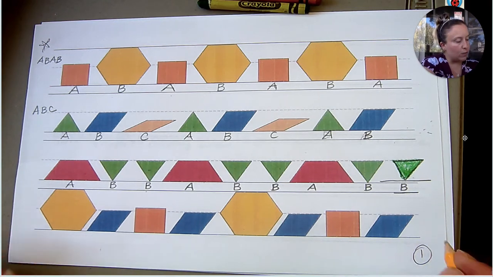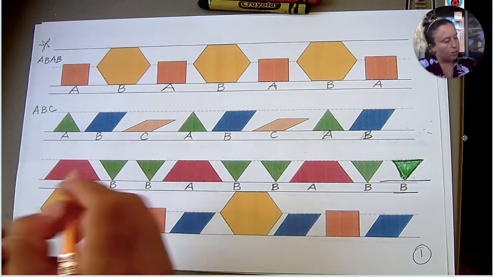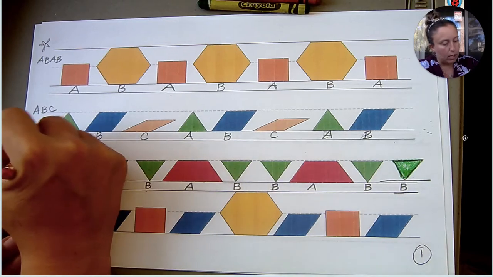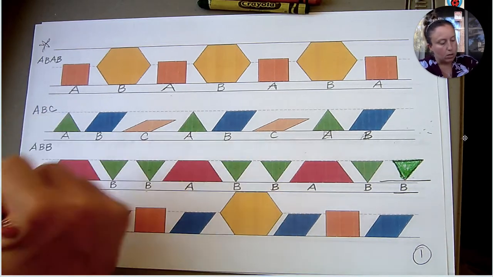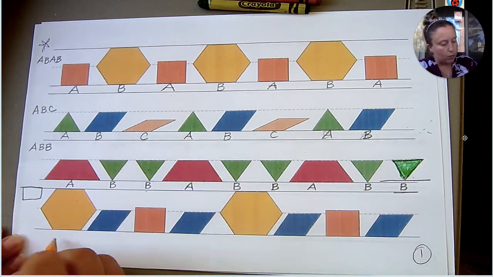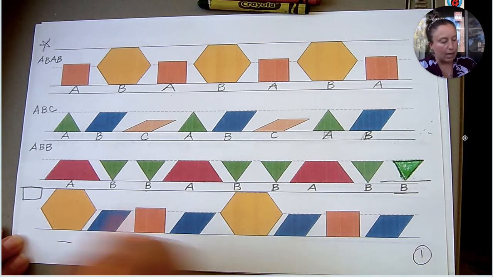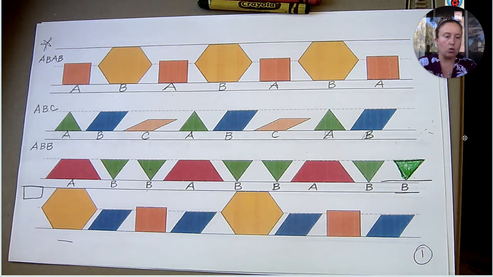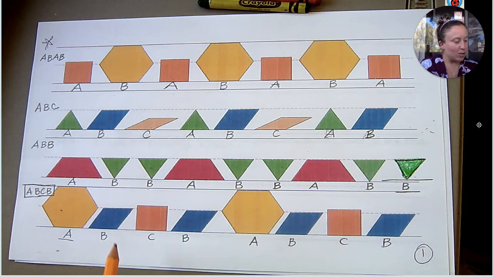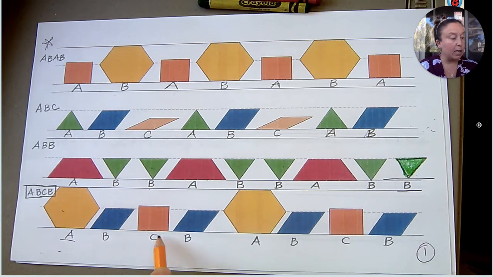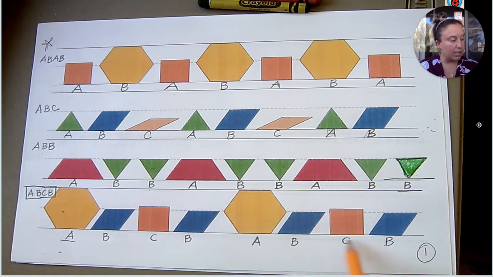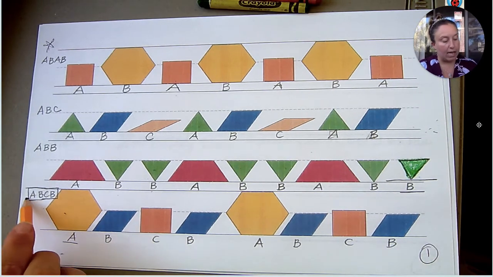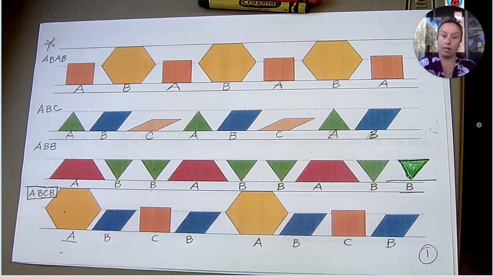Okay, please fill in this pattern now. Oh, I'm sorry. Mrs. Smith forgot to write down what kind of pattern that was. All right, your job is to fill in the letters for this entire line and then write down what pattern it is inside that box that you draw. Pause me now so that you can do that. Okay, so this one is A, B, C, B. So the pattern is A, B, C, B, and then it would be A, B, C, B, A, B, C, B, and on and on and on.